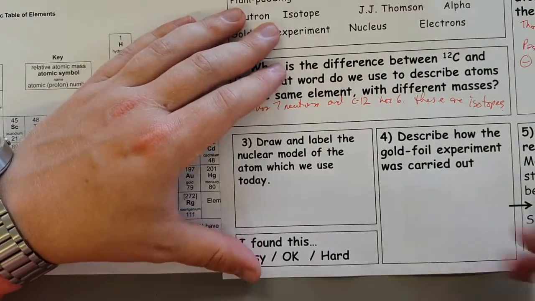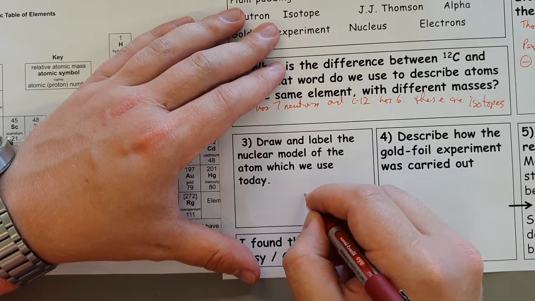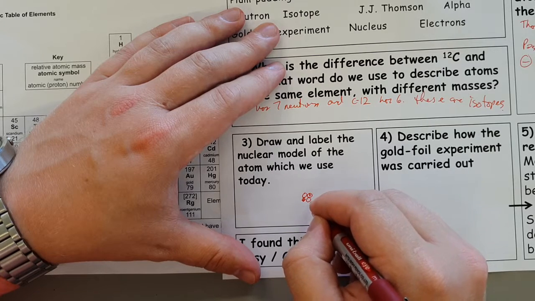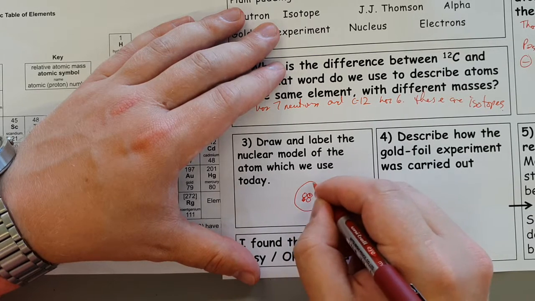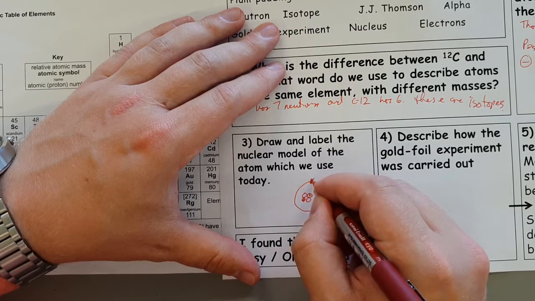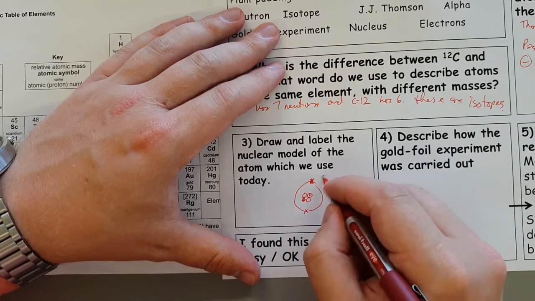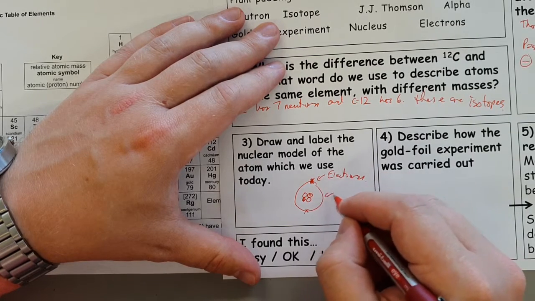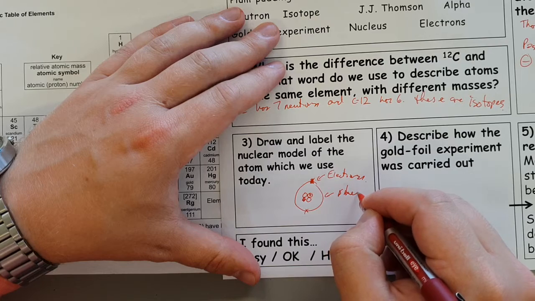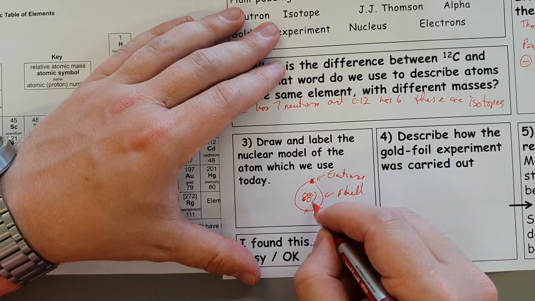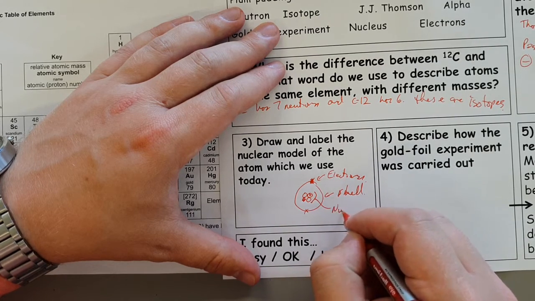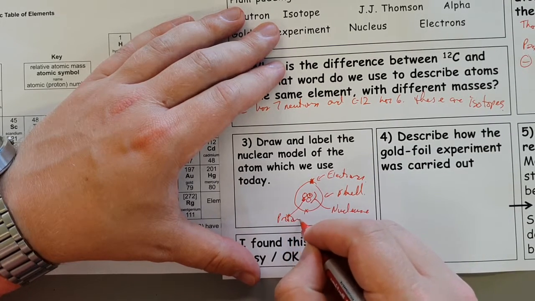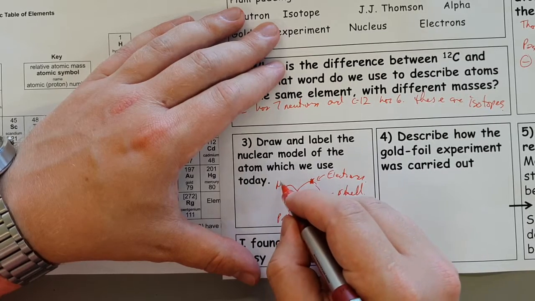Okay, nuclear model that we use today. We've got a nucleus that has protons and neutrons, and we've got negative particles along the outside. That's electrons. That's a shell. That's the nucleus. And you've got protons and neutrons.